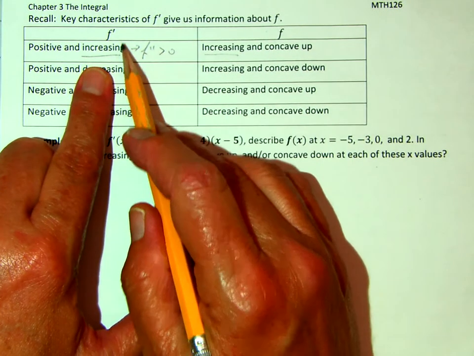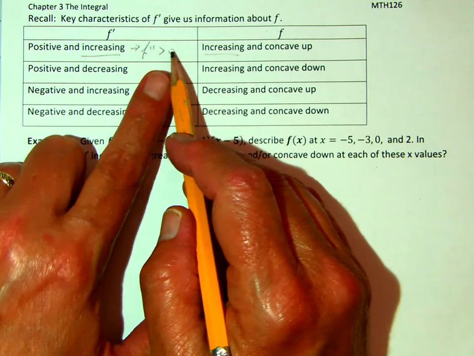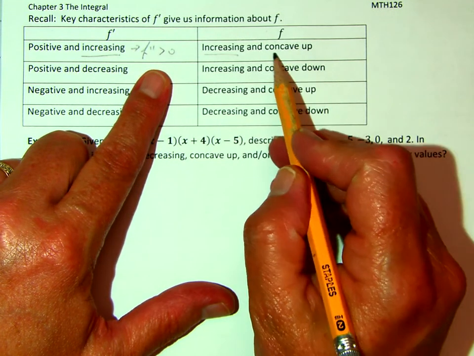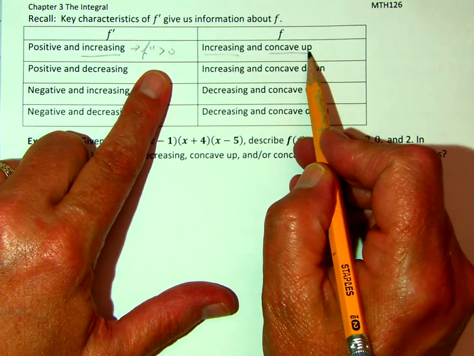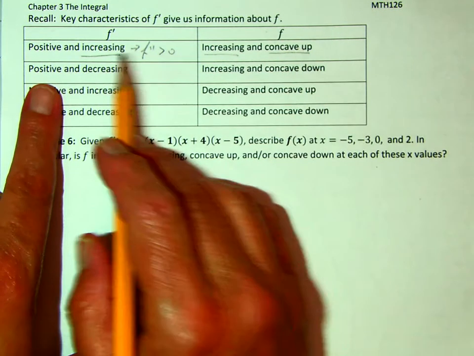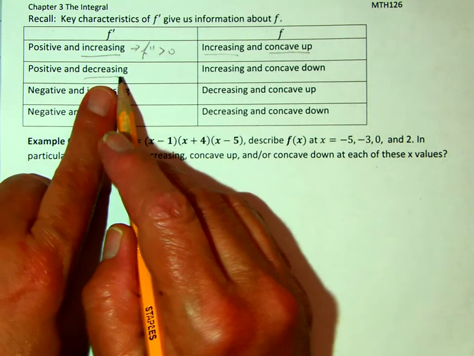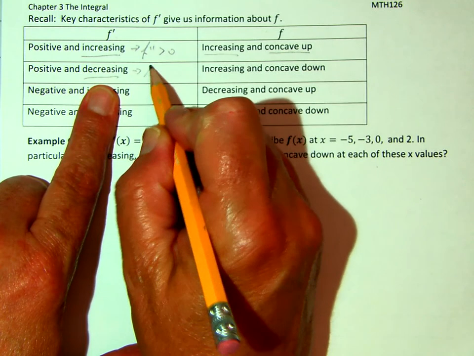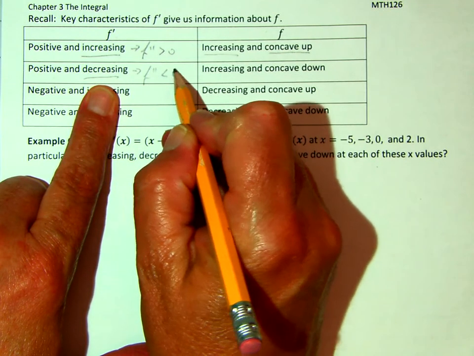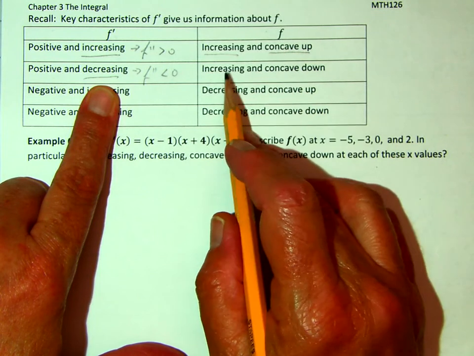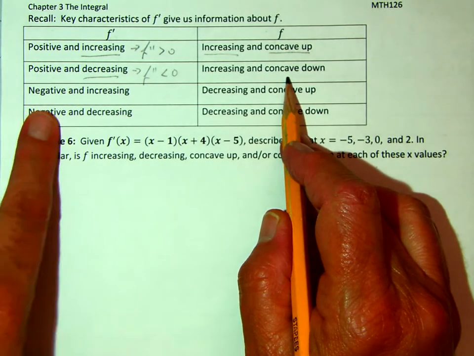If the first derivative is increasing, that tells us the second derivative is positive. That tells us the function itself is concave up. If the derivative is positive and decreasing, that tells us the second derivative is negative. So the function must be increasing and concave down.